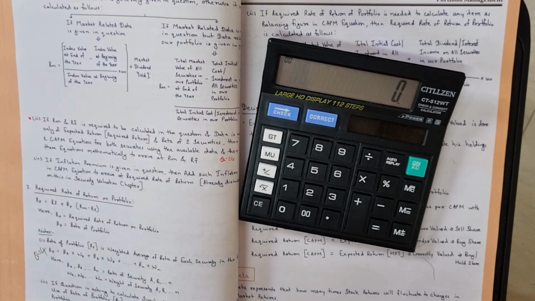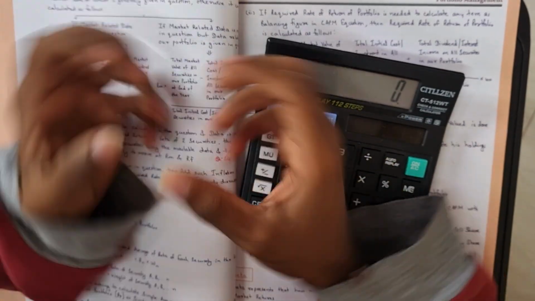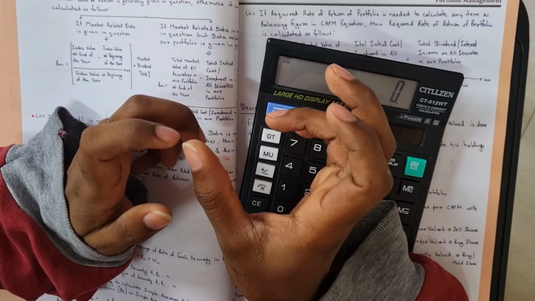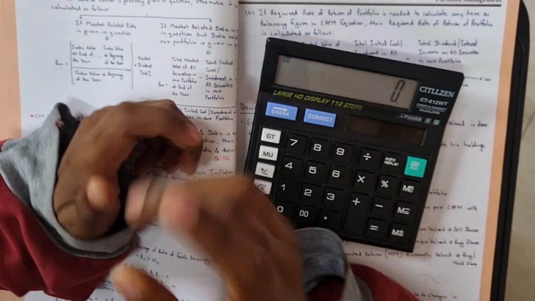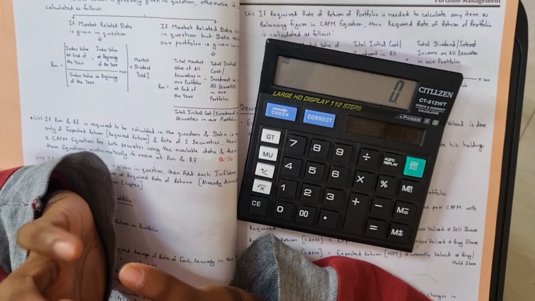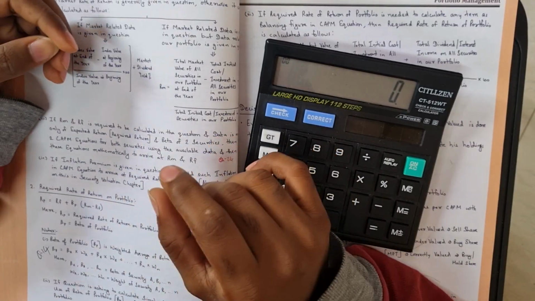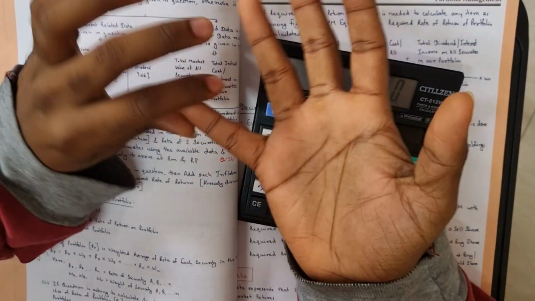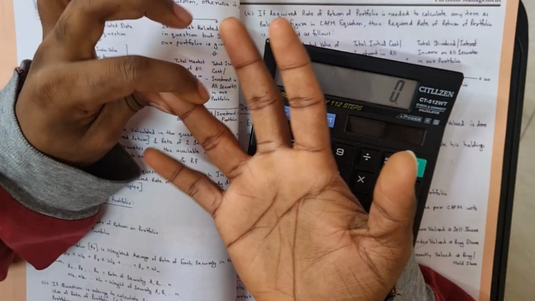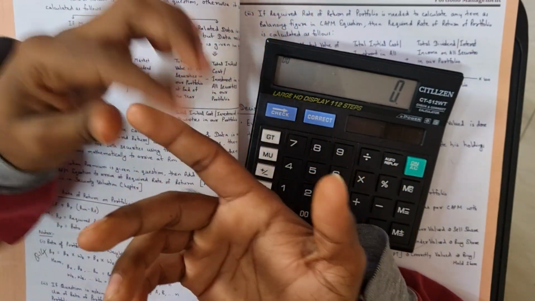In a question, if there is one missing figure in an equation, you can find it. If there are two missing figures, you will make equations. What do you need in the question? You need RS, that is your required rate, RF, beta and RM.